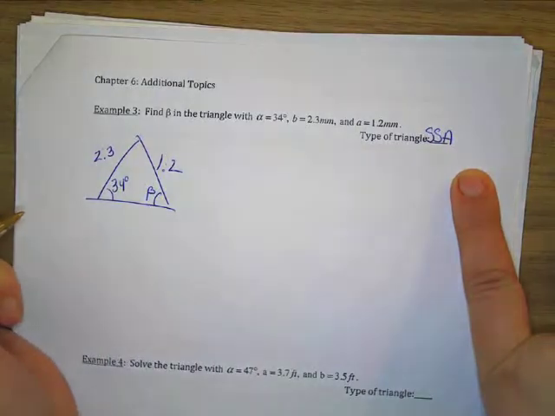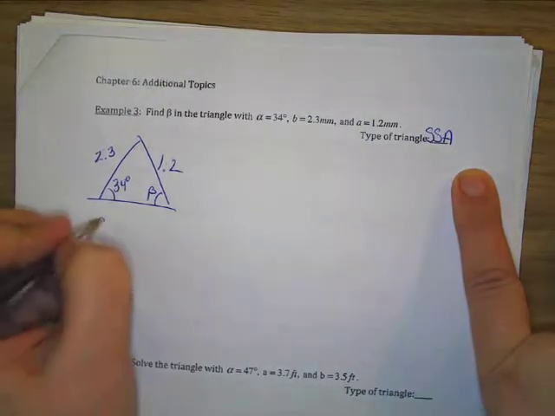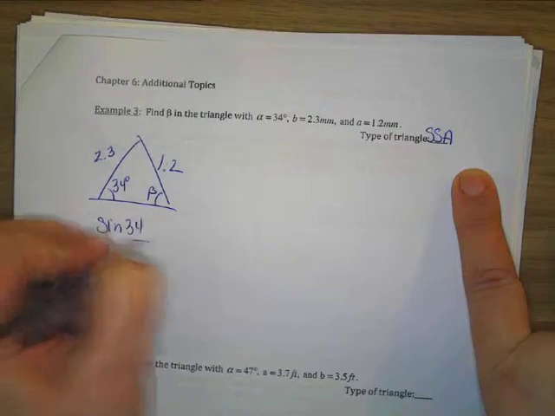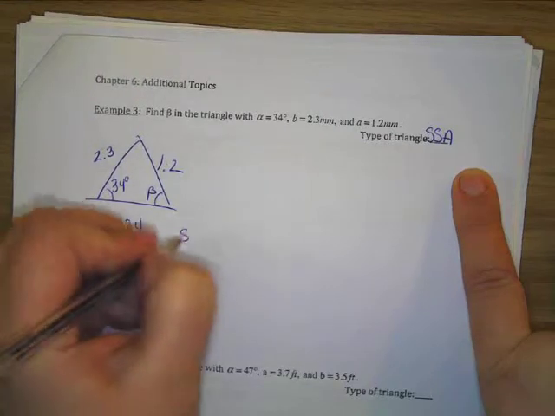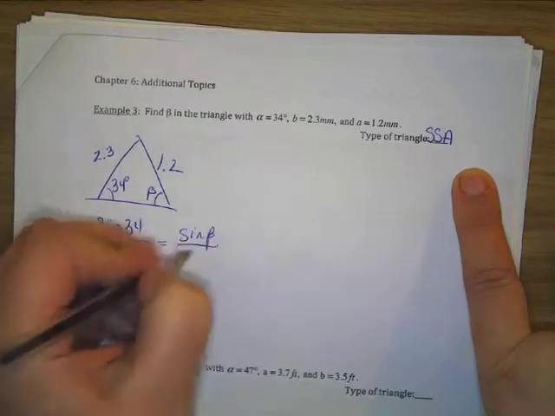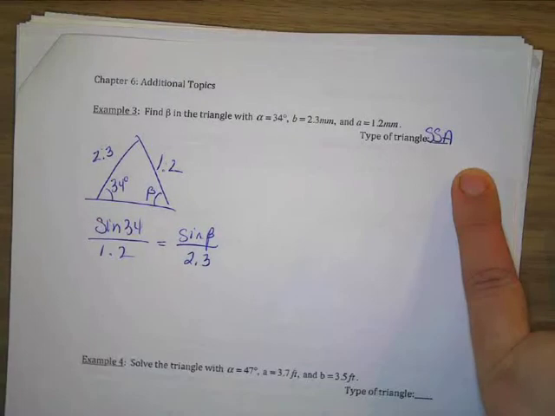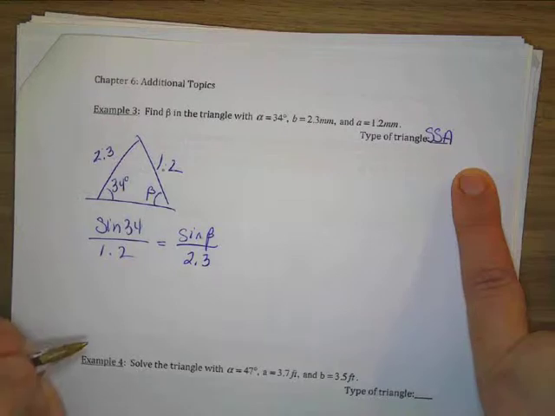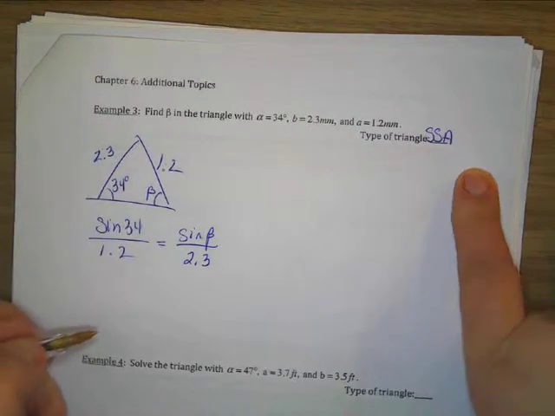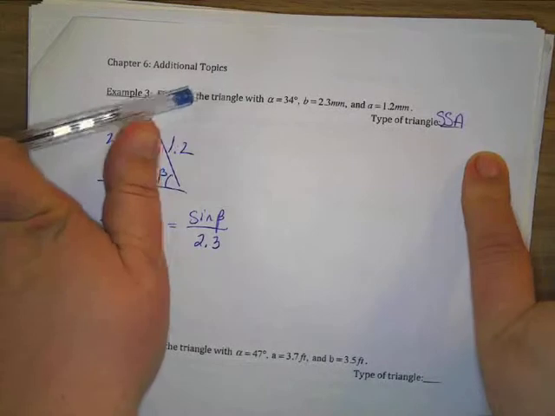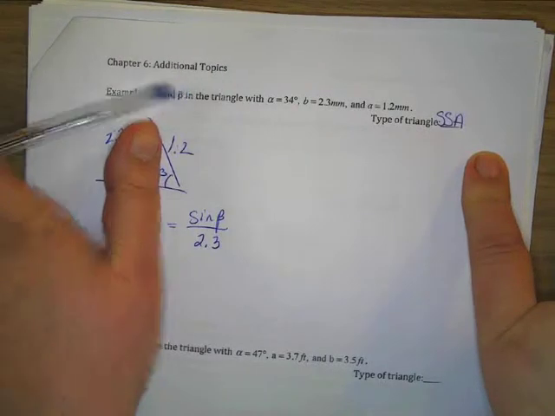And so let's set it up. Oh, we have to solve for beta this time. What do we need to move first? We're solving for beta. Good.